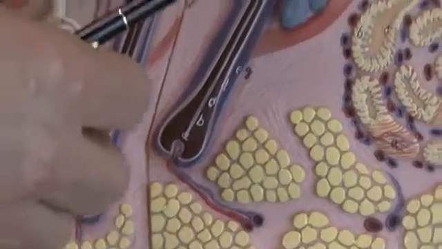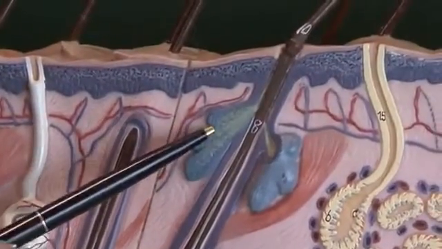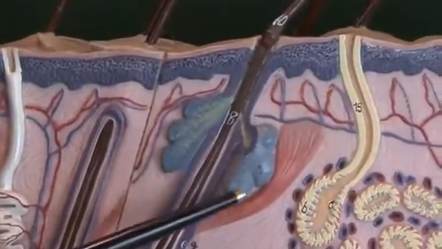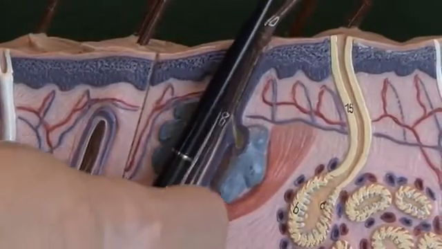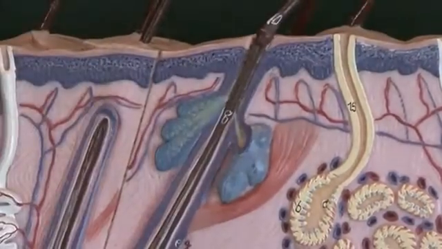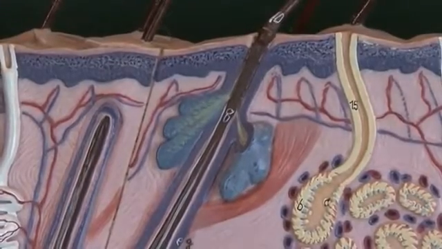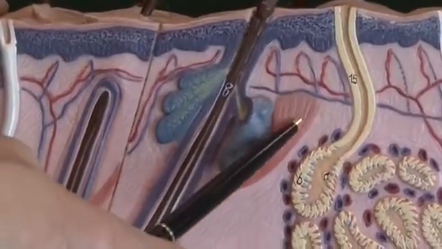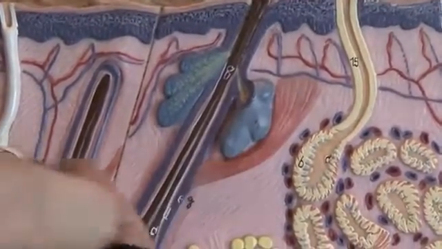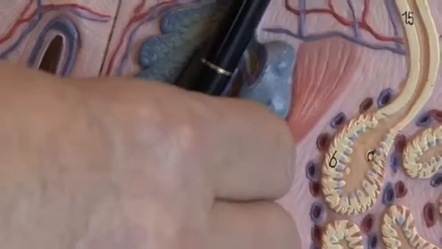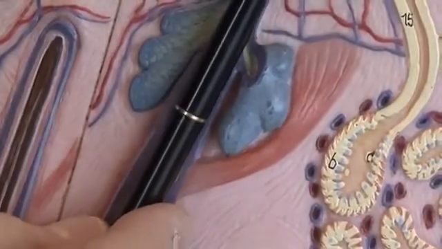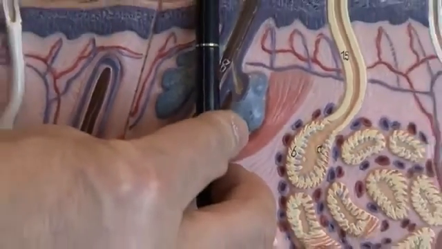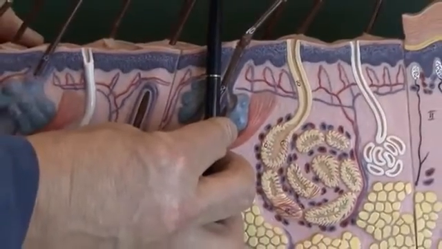We notice the sebaceous gland producing sebum, which is passing directly from the sebaceous gland into the hair follicle to rise up and moisten the surface of the epidermis. And we also see the hair erector muscles, the arrector pili here, that will contract, moving the hair in that direction, making the hair shaft more erect. So when that muscle contracts, the hair is moved into a more erect position.